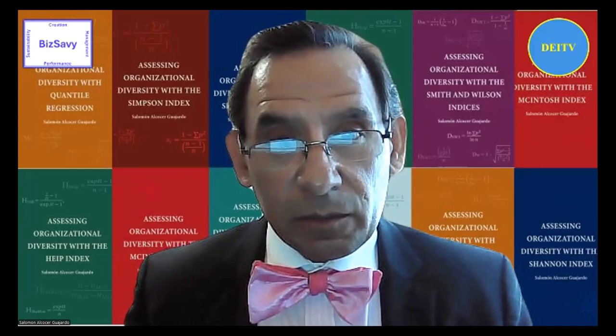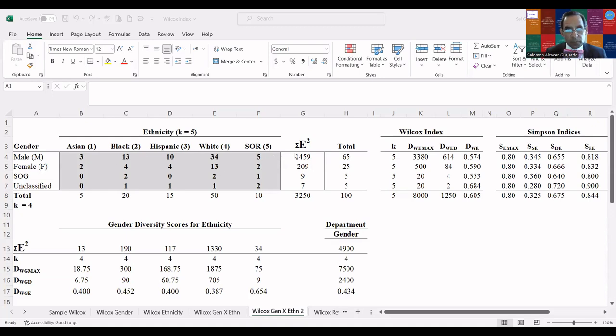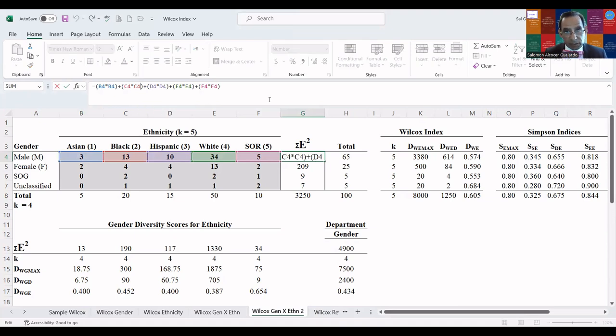So for consistency with the previous episodes, let me apply the Wilcox index to the contingency table. Again, recall that I first analyzed the data for gender, so I'm going to go through all the males by ethnicity. To square the frequencies as the formula requires, I can do it one of two ways. I can use the power function, or I can just go through each cell and multiply the frequency by itself.